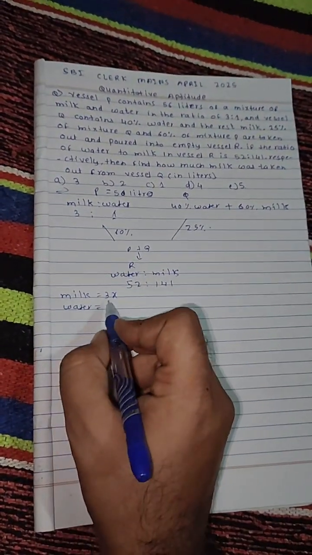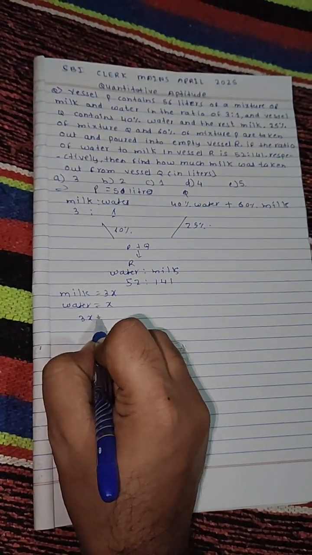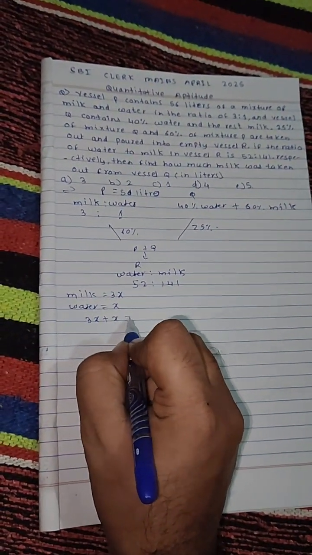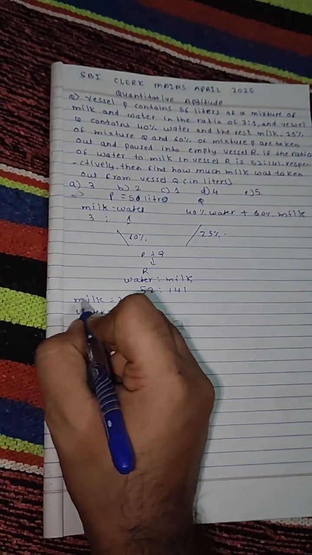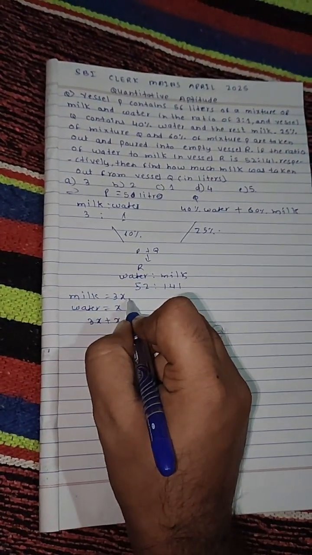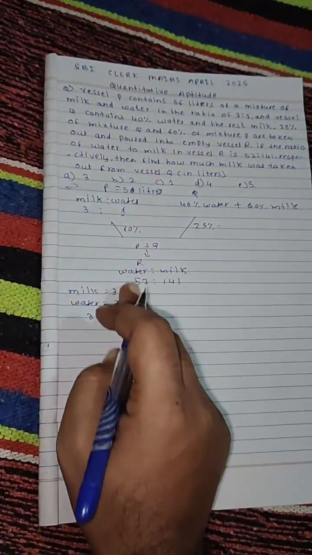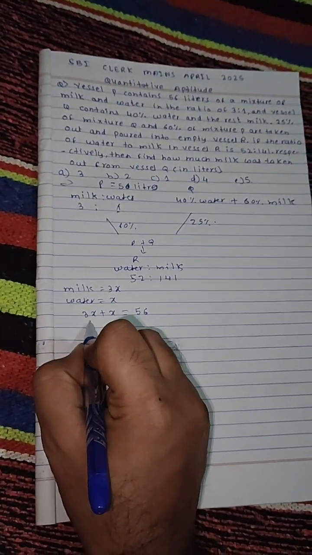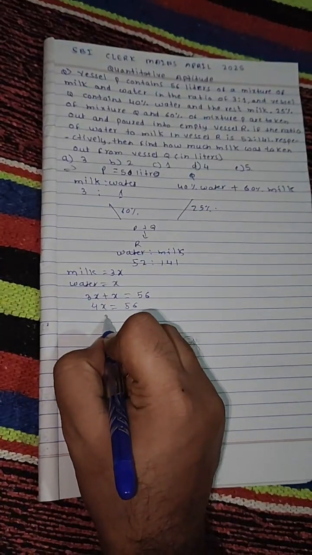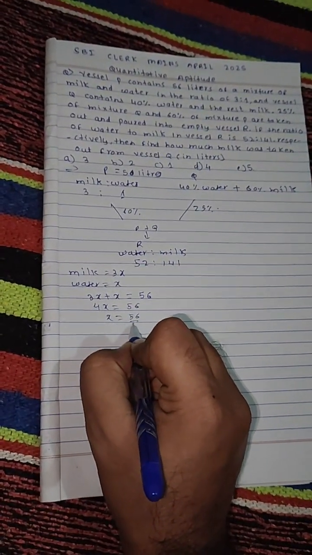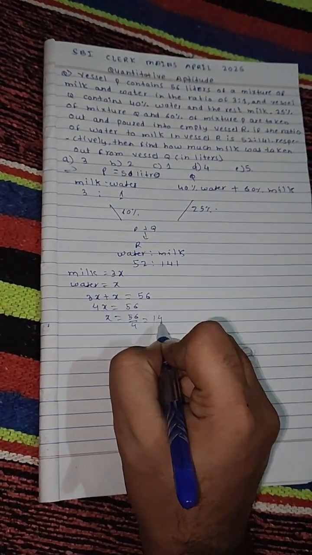So the total is 3x plus x, which is 56. So it is 4x equals 56, so x will be 56 divided by 4, which is equal to 14.